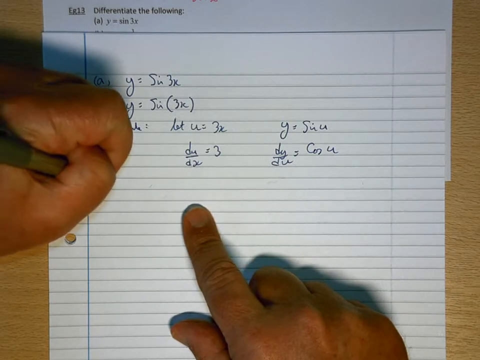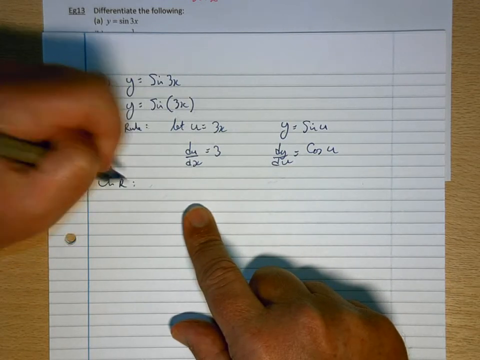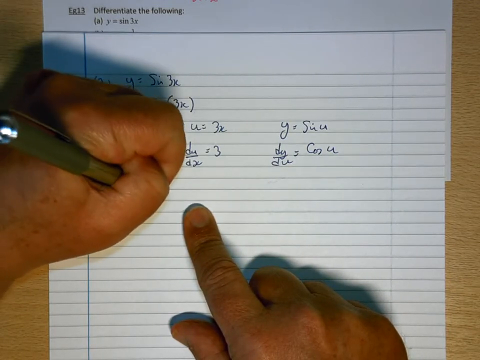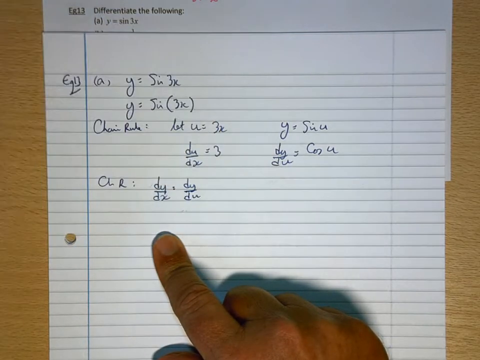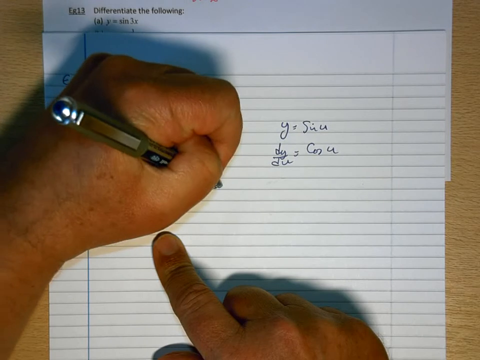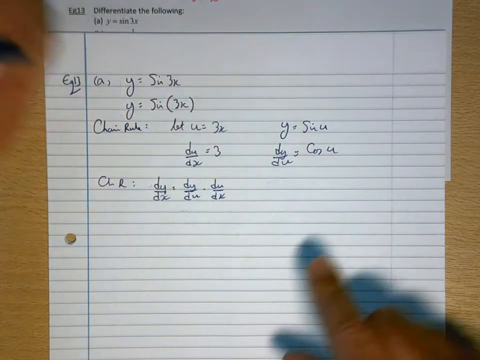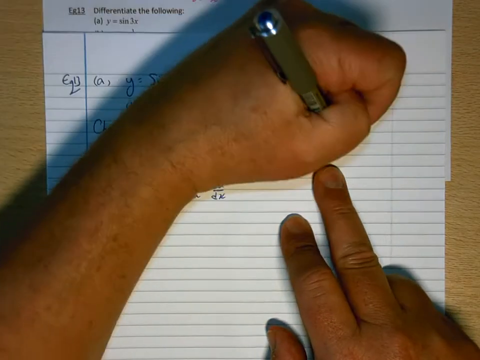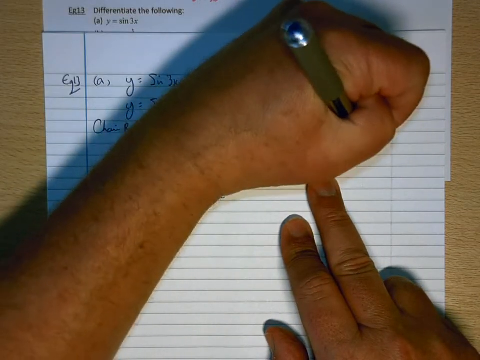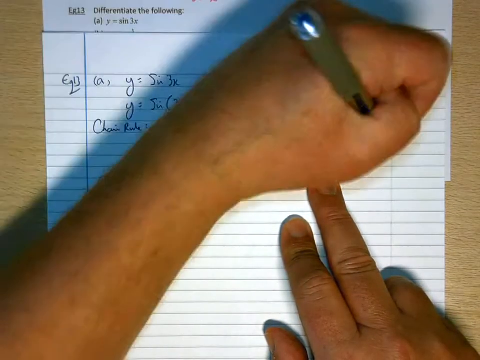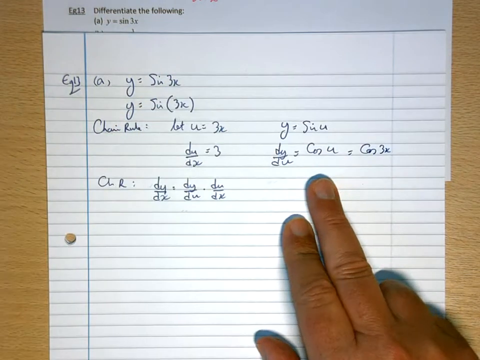Then the chain rule part of that: dy/dx is dy/du times du/dx. Once we finish differentiating there, I can replace u back with what it was. So that is cos of 3x.